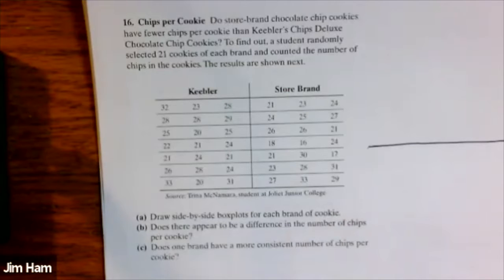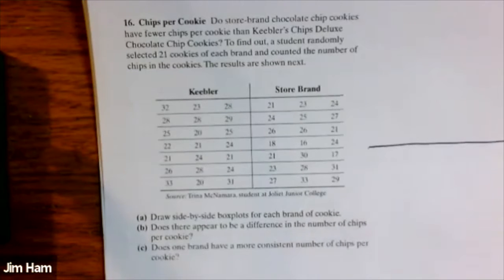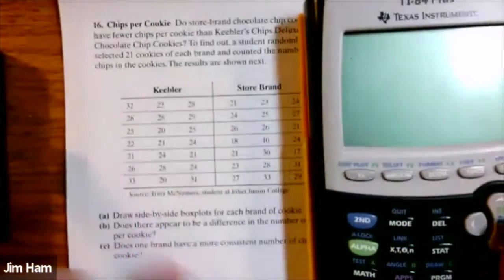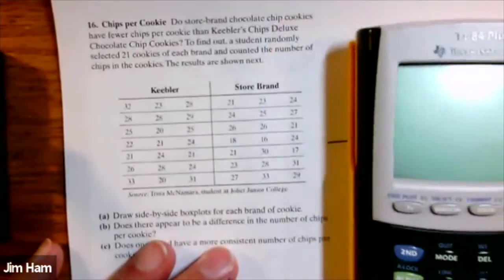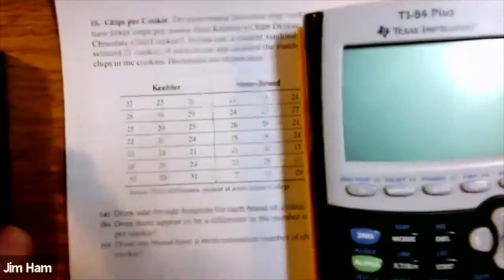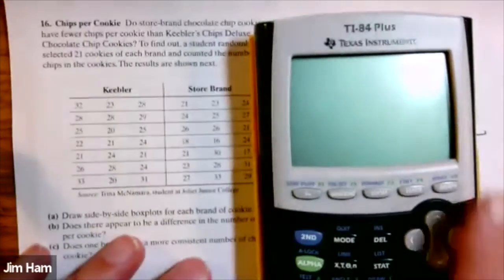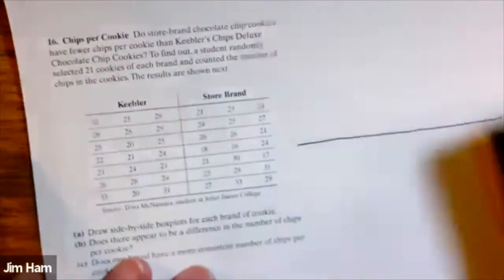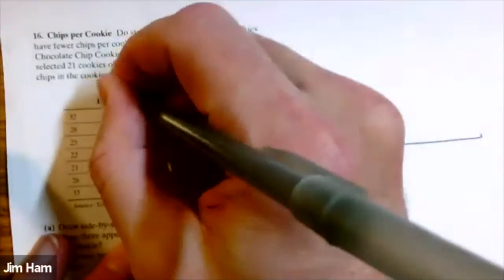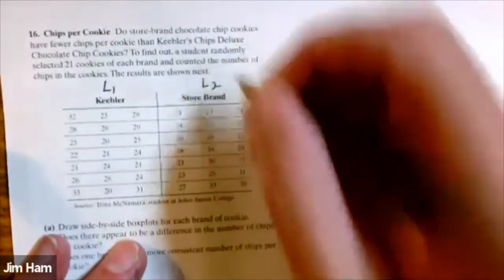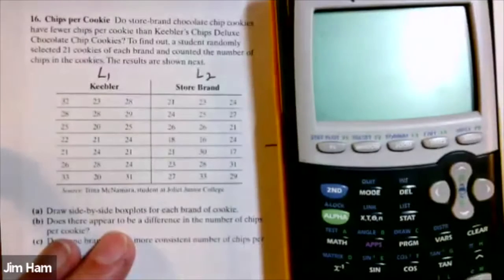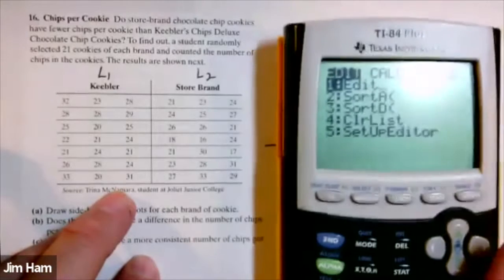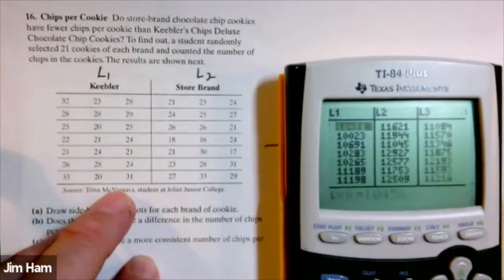Now, whenever we have a larger data set like this, we're always going to punch it into the calculator and let the calculator do most of the work for us. So what I'd like you to do is enter in the data. We're going to put the Keebler data in L1, and let's put the store brand data in L2. There are a lot of data values, but they're just 2-digit numbers, so it's not going to take you a lot of time to enter them.